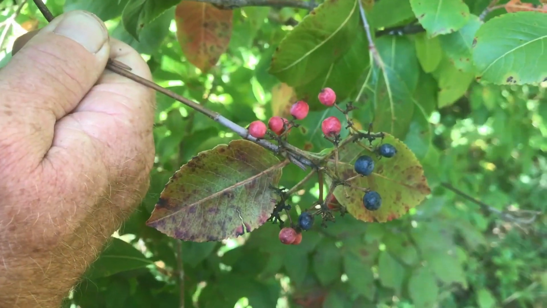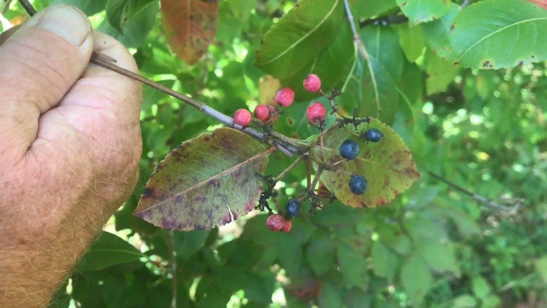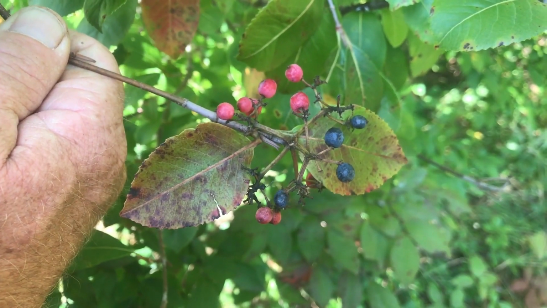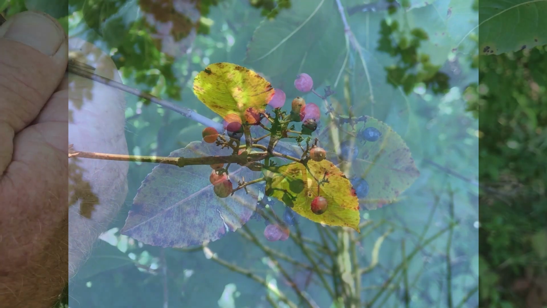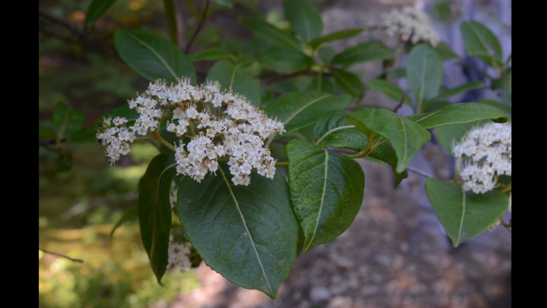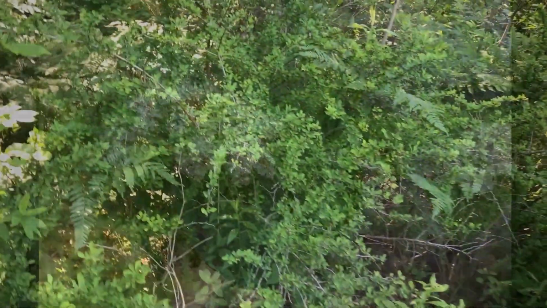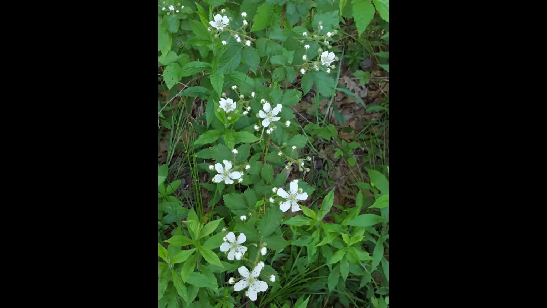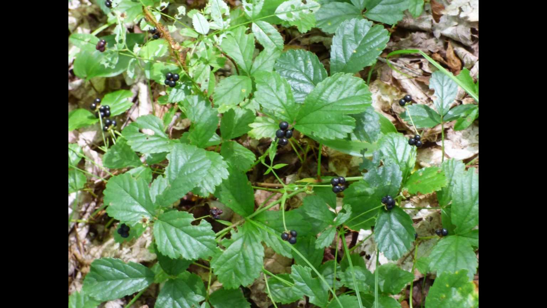Here we found at least a few of the fruits still remaining on our nanny berry. You can see that the red ones are not quite ripe, and then the dark blue ones are the ones that are ripe. We can see some locations where the berries have already fallen. This is Viburnum nudum, variety casinoides. We've got dewberry down here, which is really nice. One of the Rubus, which is related to our blackberries and raspberries. This is the dewberry that creeps along the ground.